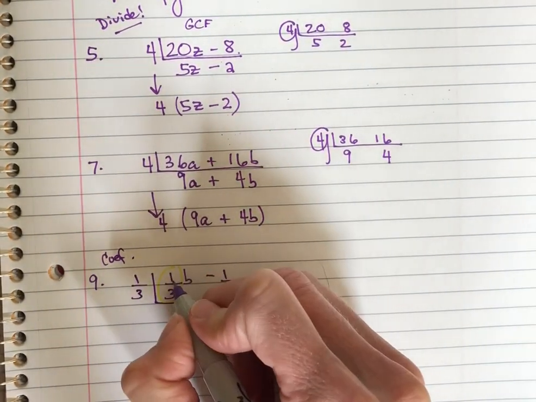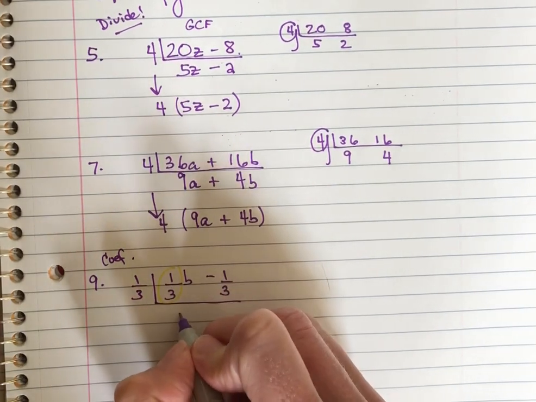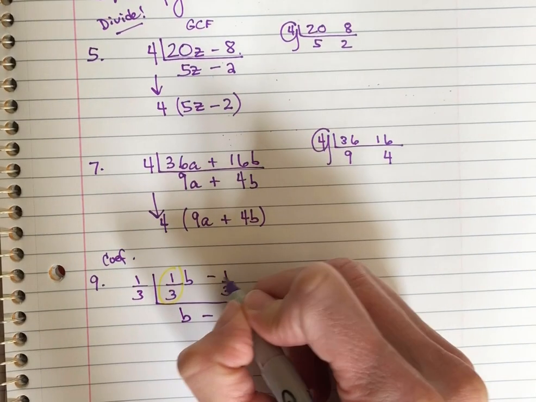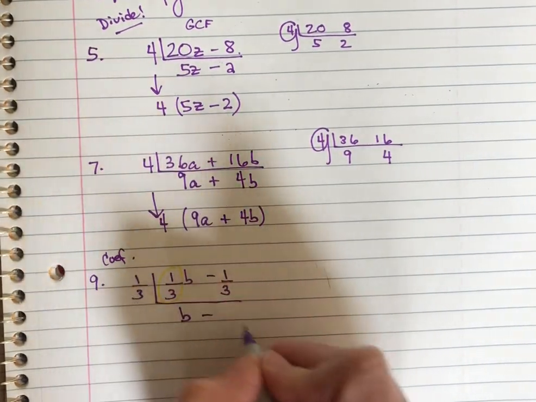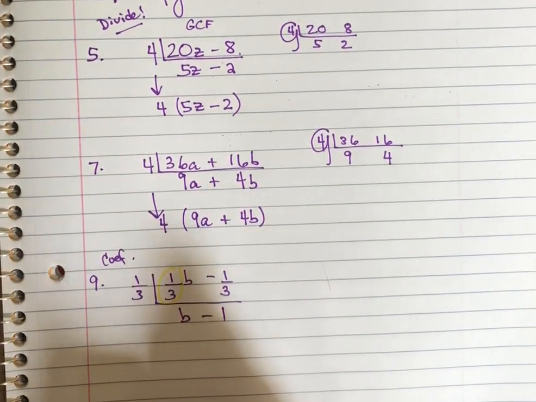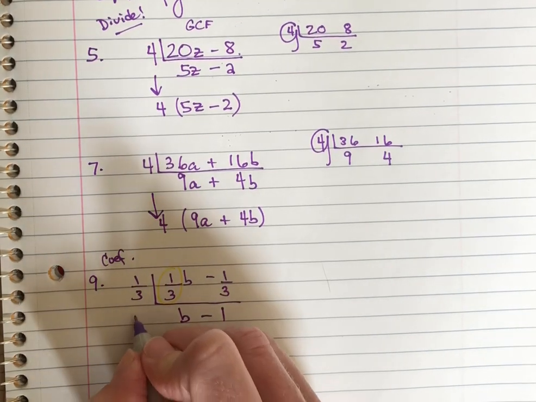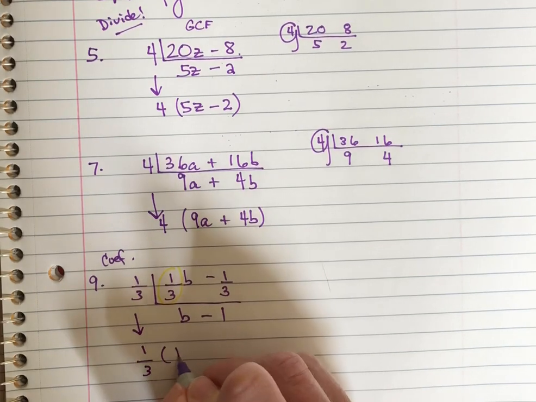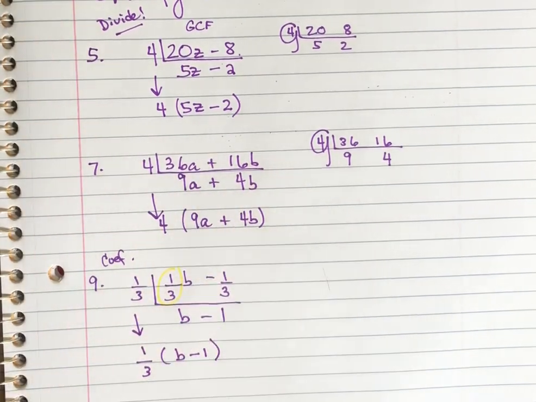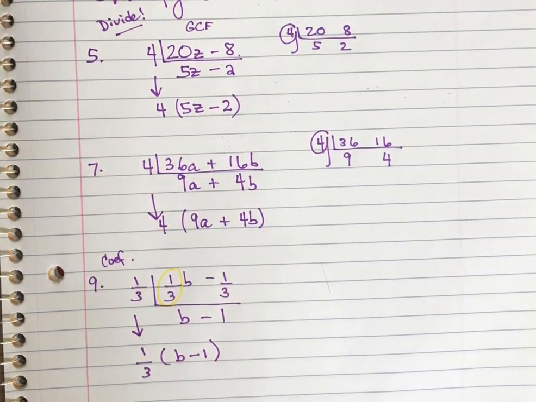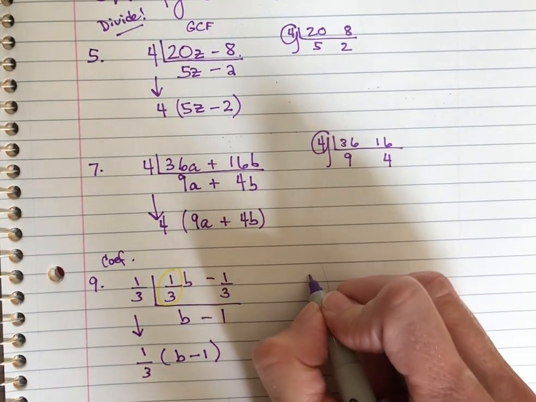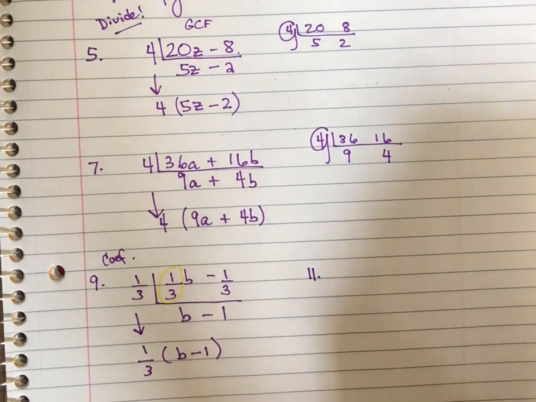1/3 divided by 1/3 is 1, or 1b. Drop down your subtraction. 1/3 divided by 1/3 is 1. So we're almost done. Then we have to show it as a product, 1/3 times b minus 1. Okay. Number 11. I'm going to just do number 11 over here since I have room.